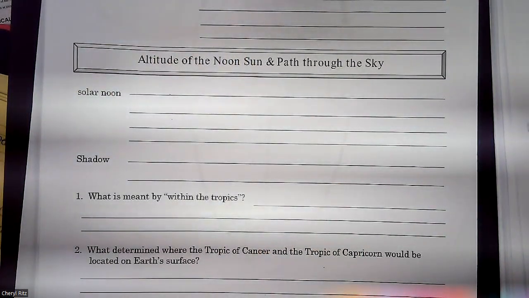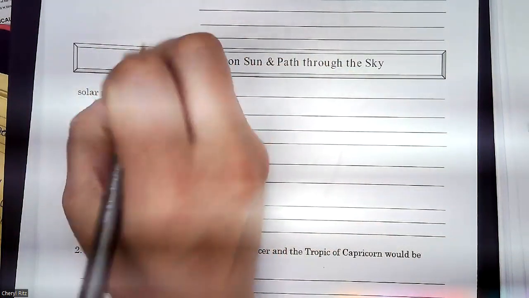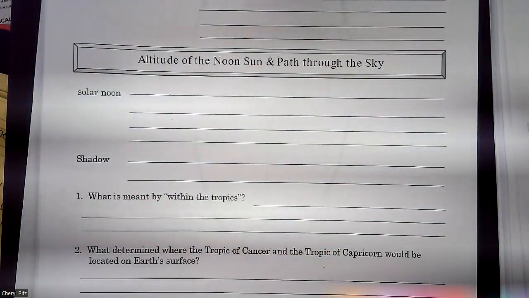So this is page 5. So solar noon, because it's not your page 5 then. Page 4. Oh, that's right, you ripped out that page.